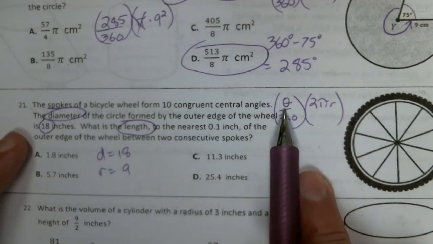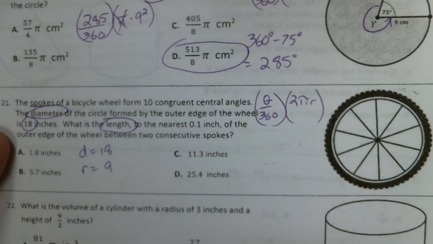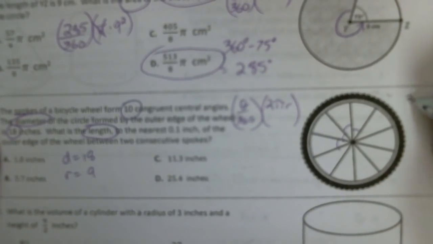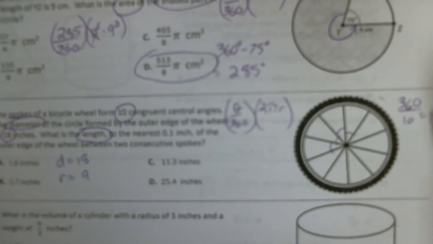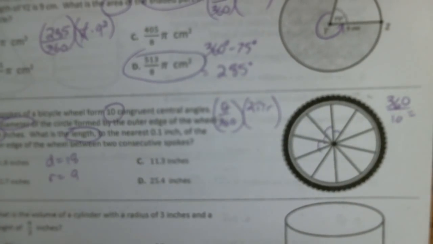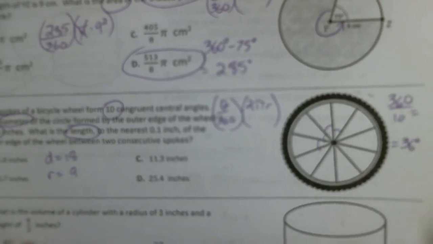But what is my theta, guys? What is my central angle? They didn't give that to me. All they told me is that I have 10 congruent angles. All 10 of these are the same. Well, if a whole circle is 360 and I have 10 equal parts, can I just divide 360 by 10? Yes, you can, Mr. Manise. That gives me 36 degrees.